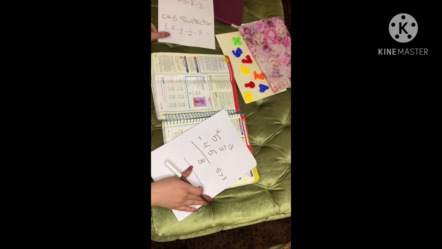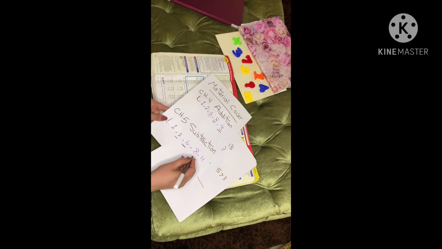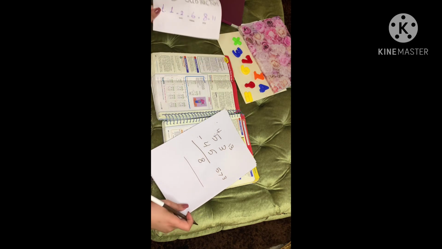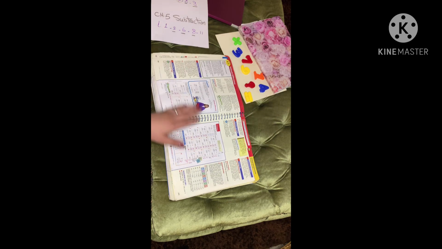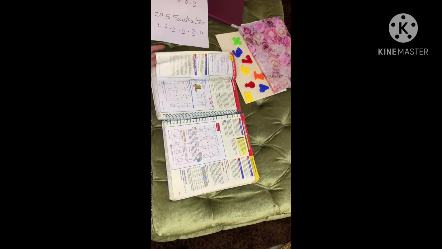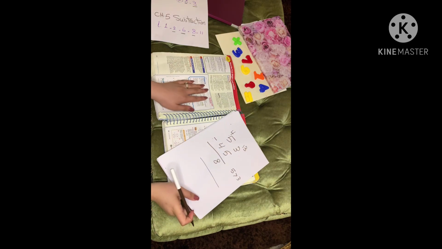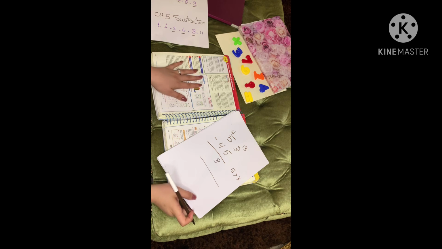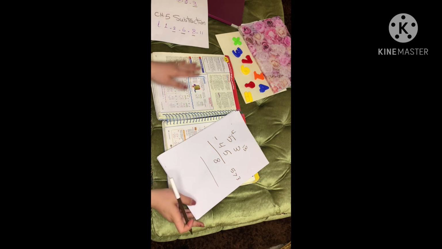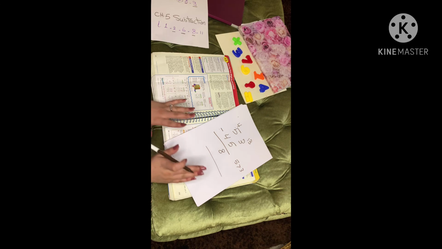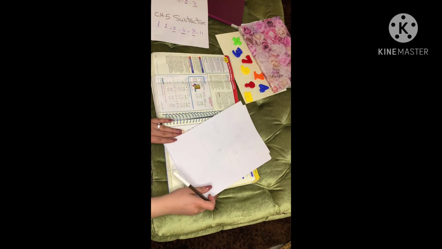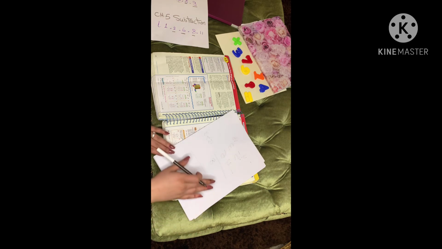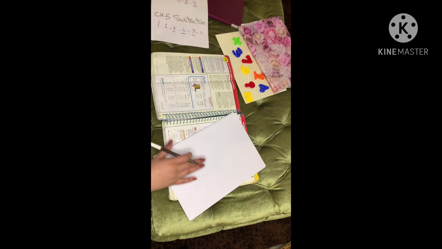Let's go to the next lesson. The next lesson is number 8. Let's look at it. Rewrite. Here we need to rewrite two-digit subtraction. This means I will rewrite the same as in addition. Why do I need to rewrite? I need to rewrite to put tens together and ones together.